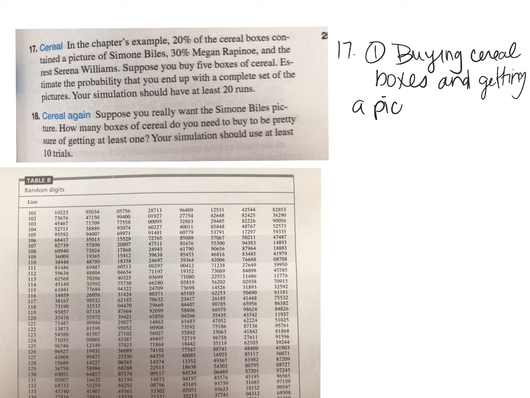Okay, so now remember, we can make our life easier if it's possible to use the digits 0 to 9 instead of 00 to 99. If my percentages are multiples of 10, then I want to use 0 to 9 to simulate that instead of using all 100 numbers. Then I can go one digit at a time on my digit table. So 2 out of 10 is 20%. How many numbers out of 10? 2 numbers need to represent Simone Biles. So 0 and 1 will be Simone.